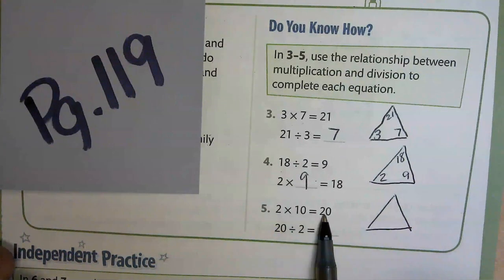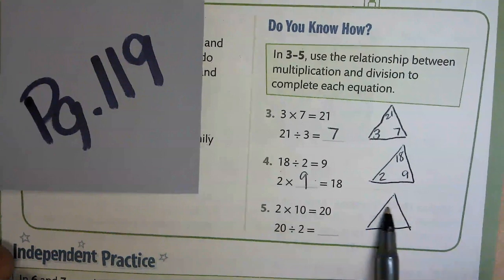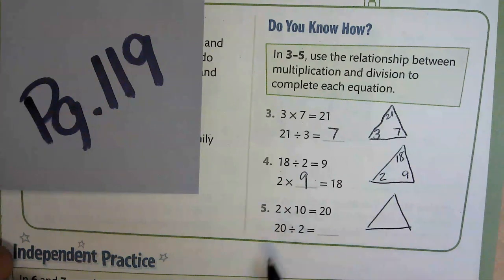2, 10, or 20? The largest number goes up here. The 2 smaller numbers will go down here. All right? Once you've done that, then you can look and say, well, what's 20 divided by 2? What's the number we haven't used? So go ahead. It's going to pause the video in just a second, solve that, and then we'll keep going.